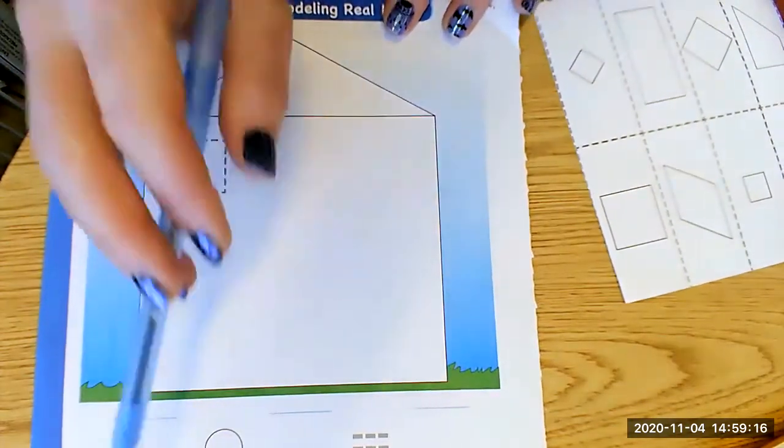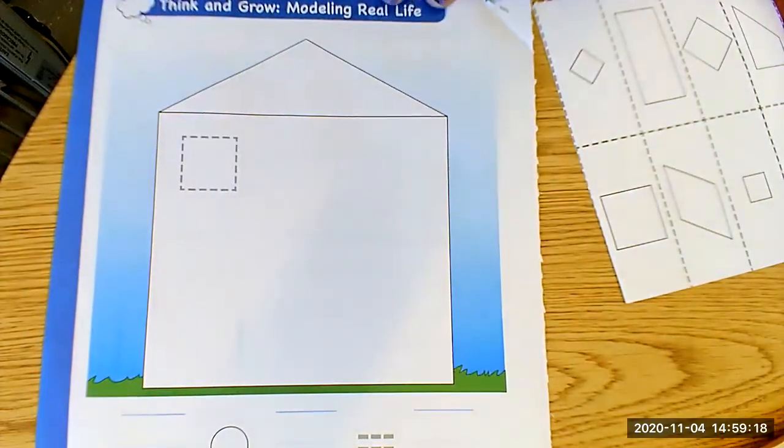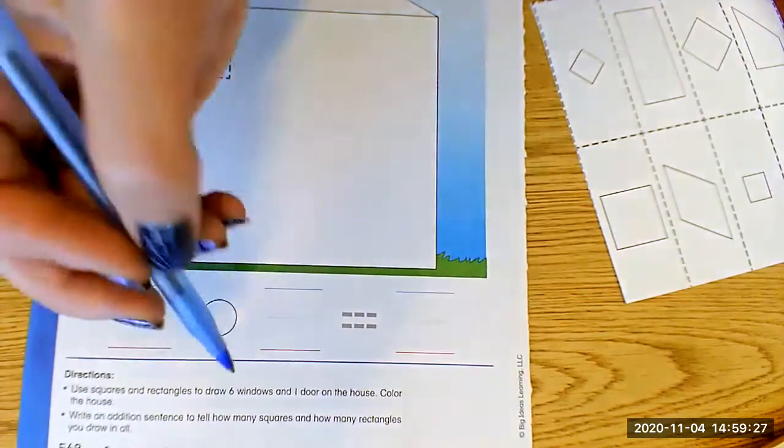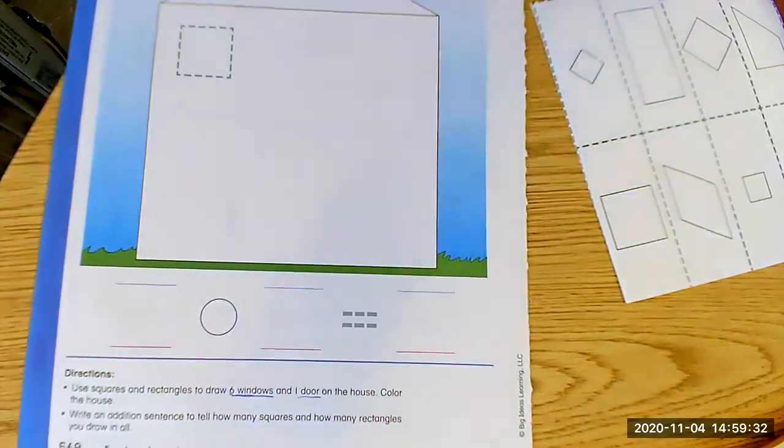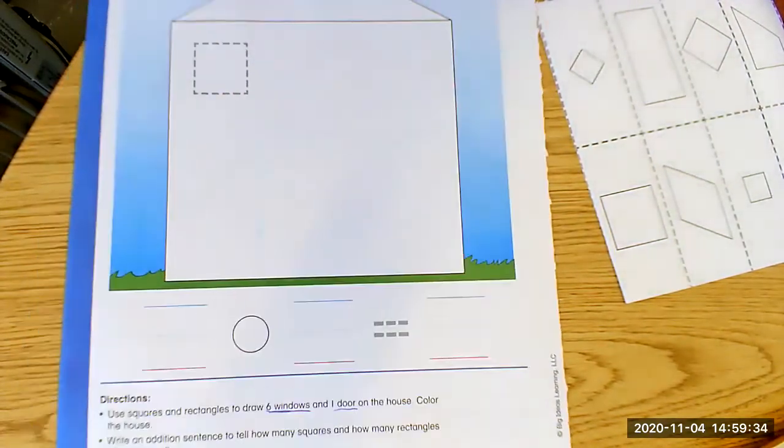So you're going to use your squares and rectangles to draw 6 windows and 1 door on the house. The directions are very specific. 6 windows and 1 door on the house. And then you can color the house.